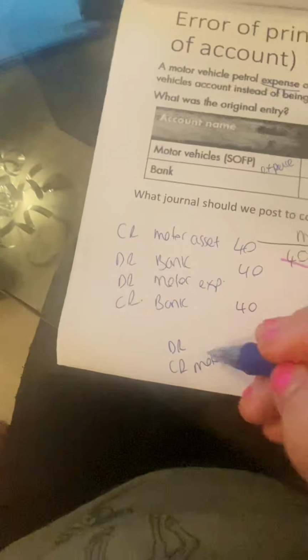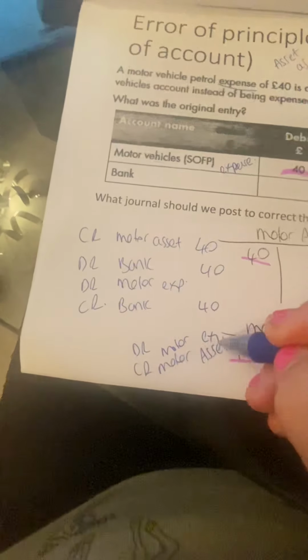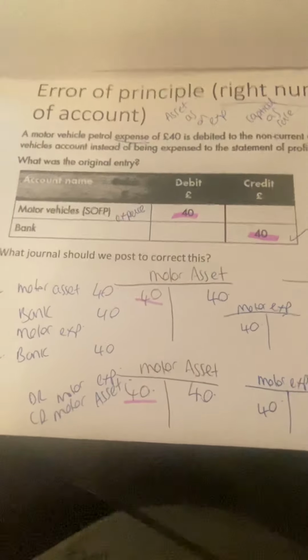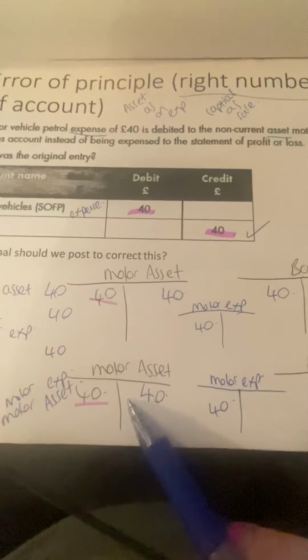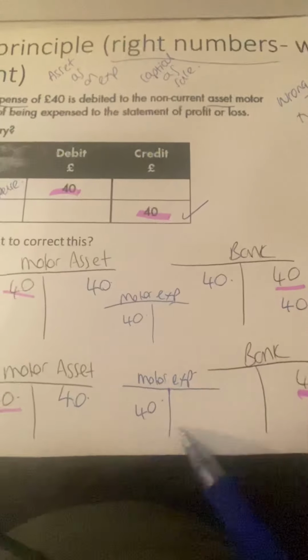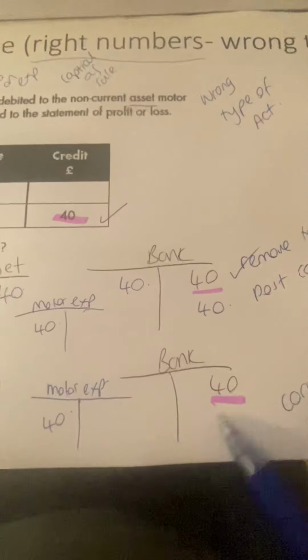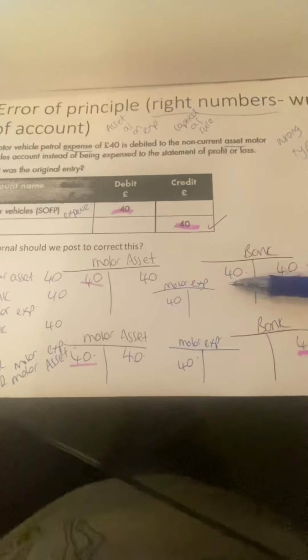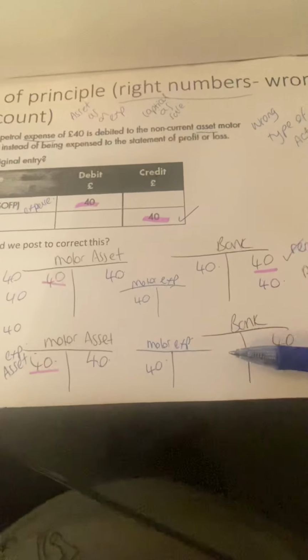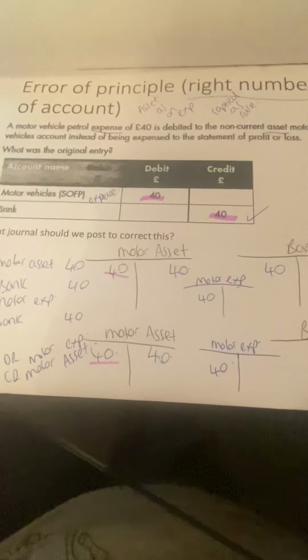So we are debiting motor expense. Okay, again, check 40 and 40 nets off to nothing. Motor expense ending up with 40, bank ending up with 40 on the credit side. So no matter if you've chosen the longer way or the shorter way, you are overall getting to the same effect.